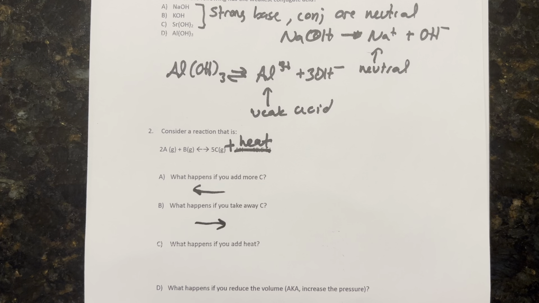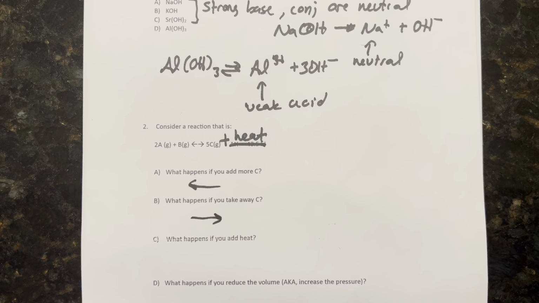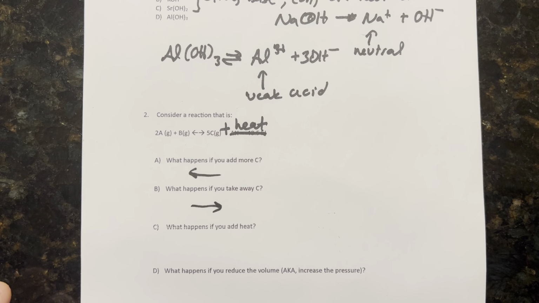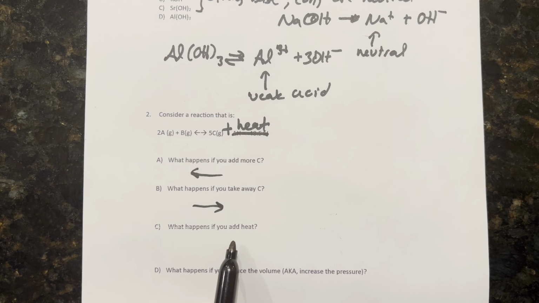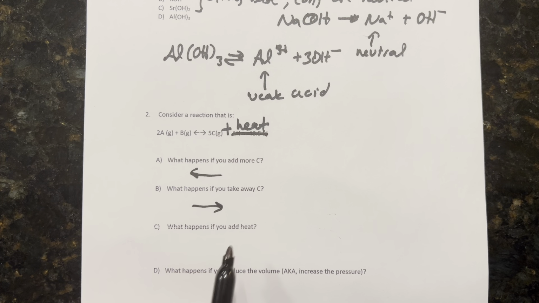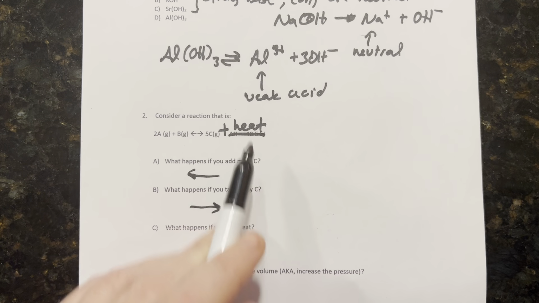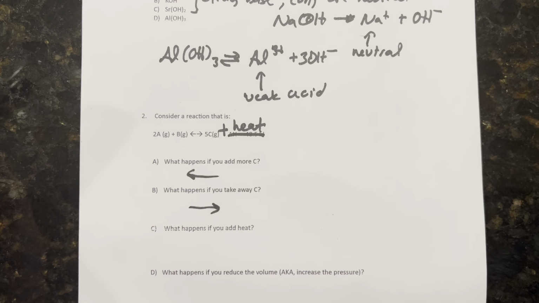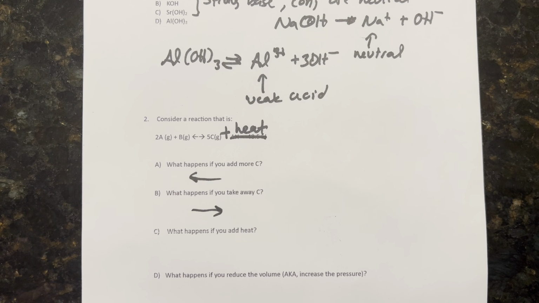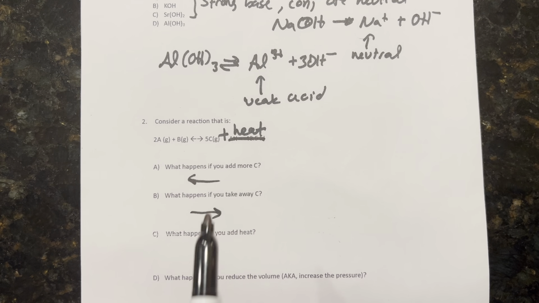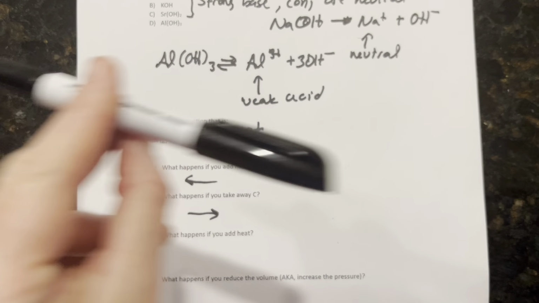What happens if you add heat? So I think we ended on a decent note in lecture, but remember this is a concept that I don't want you to overthink. When we added more C, the reaction went that way. We know heat is a product, so if we add more heat, the reaction is going to go that way. It's treated just like a product or just like a reactant. You don't need to overthink it at all. So if you add heat, the reaction has to go to the left.